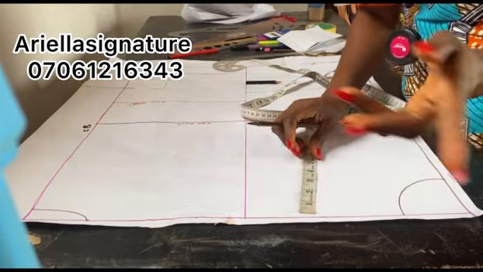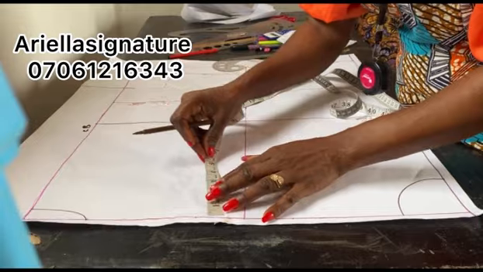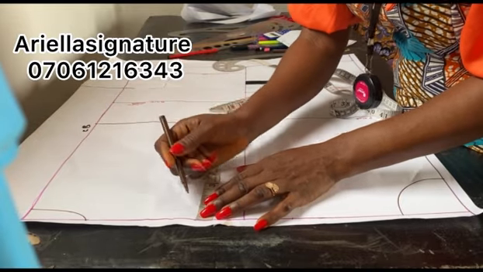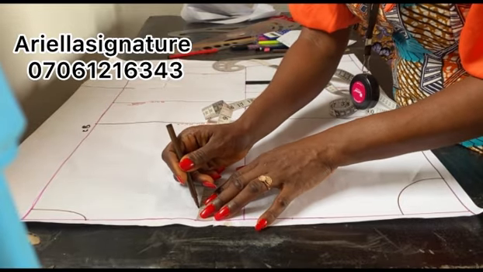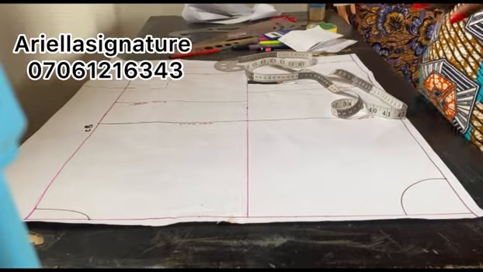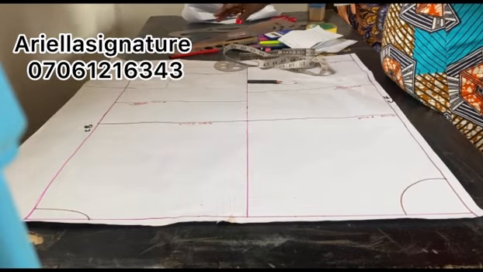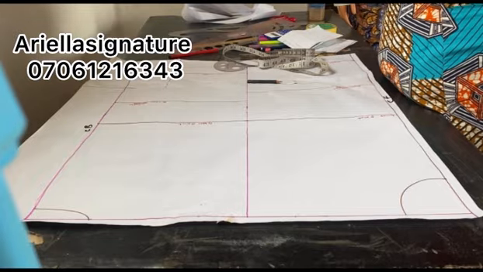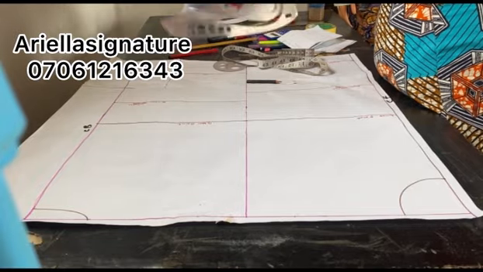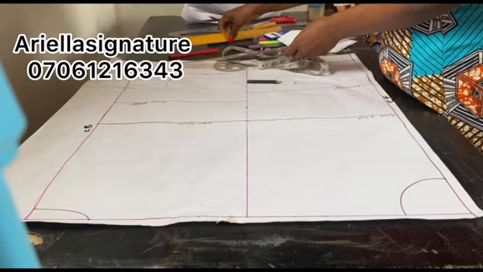because the front and the back are not the same. For the back, I'll be coming down by 1. Do not forget, please, the front and the back are not the same. The back shoulder is higher than the front. If you look at it, you will see that it's sloping, really sloping at the front more than the back.